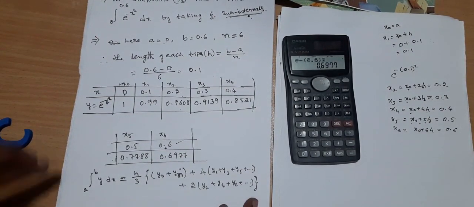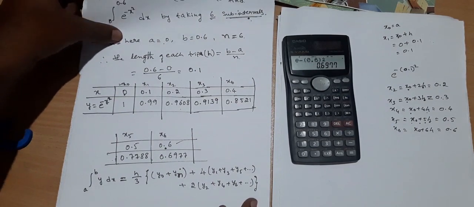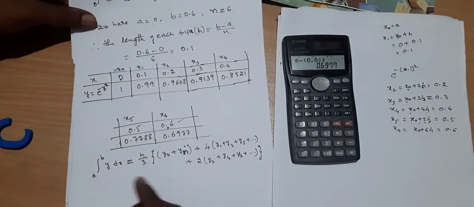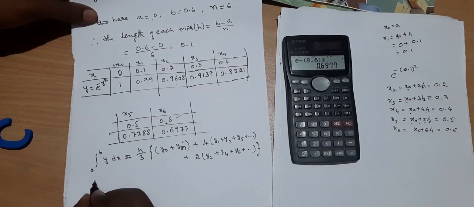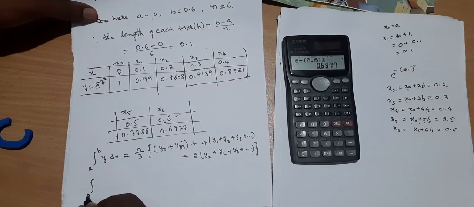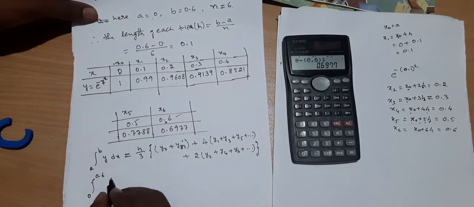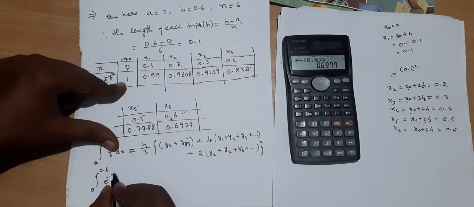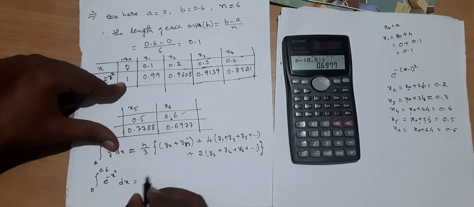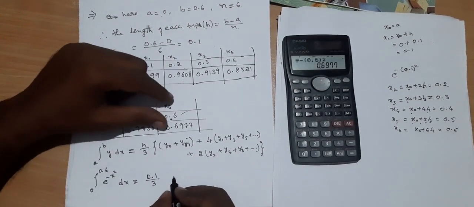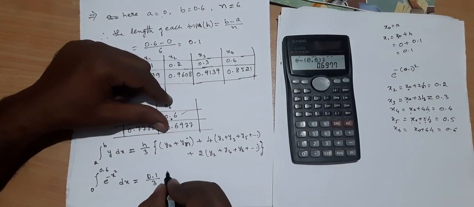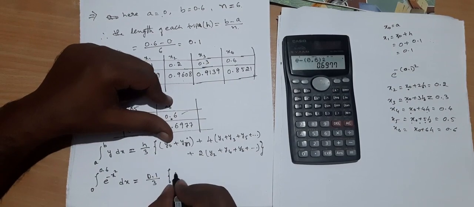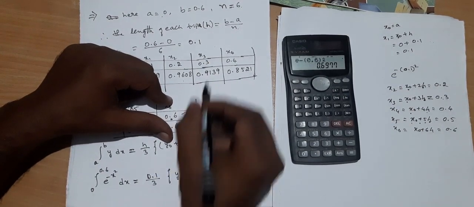Now here, what do you get? What is a here? A is 0, b is 0.6. The y function is e to the power of minus x square dx, equals, h is 0.1 divided by 3, into y0 plus, what is n?